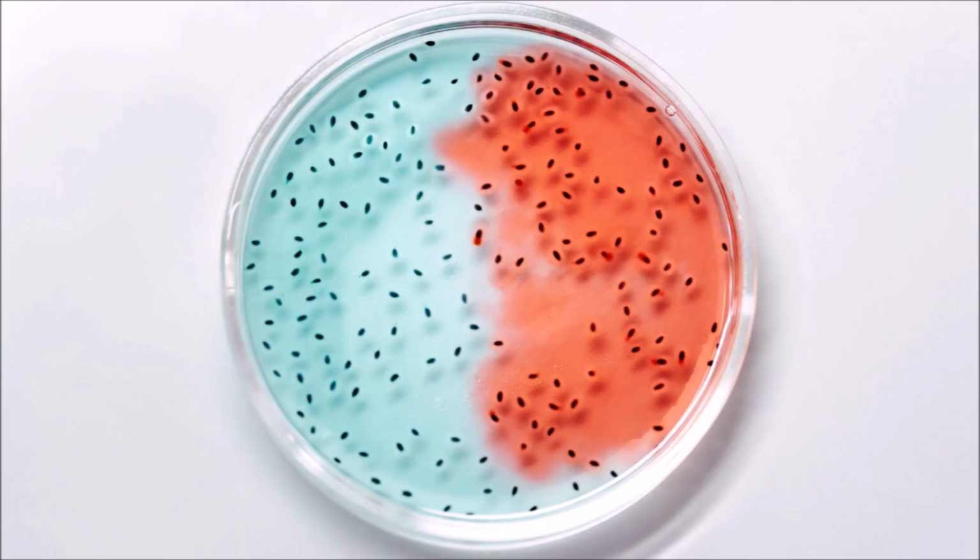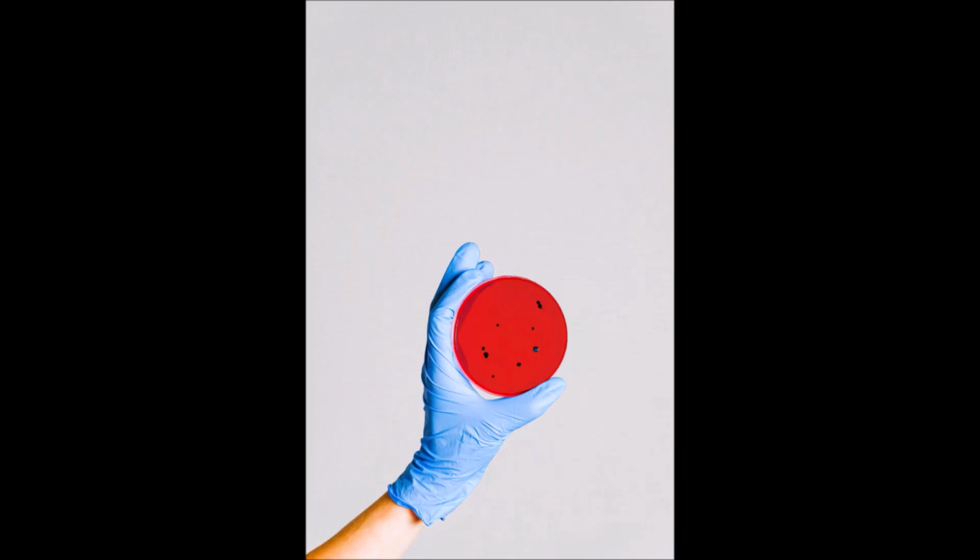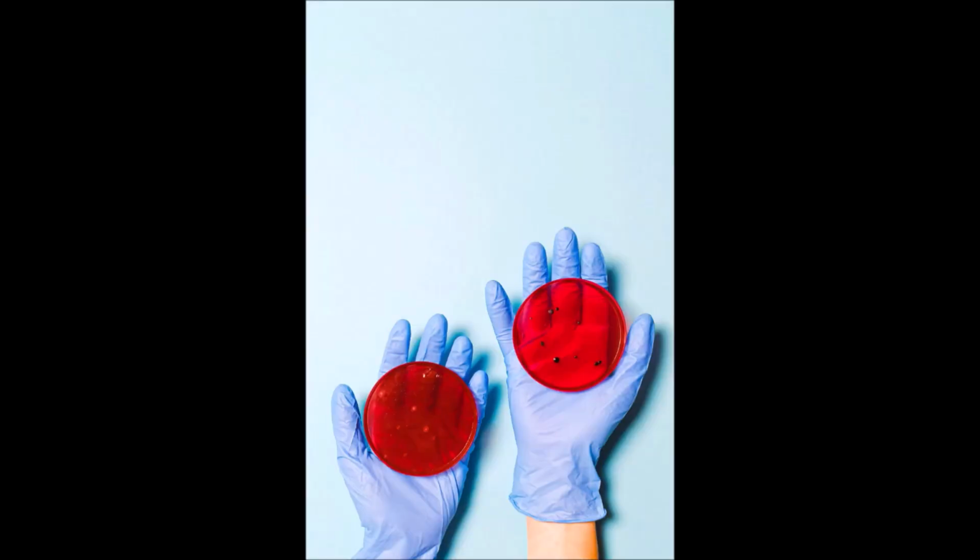I supervised some master students in air microbiology, and the students were asking me what importance this topic has. Then at the end, during the external examination, the external examiner asked them, what is the problem with this sample collection?